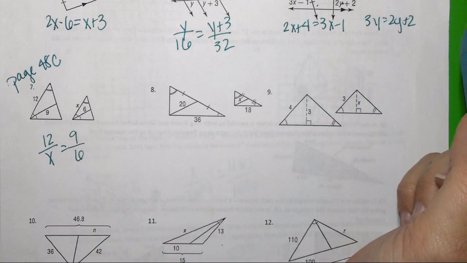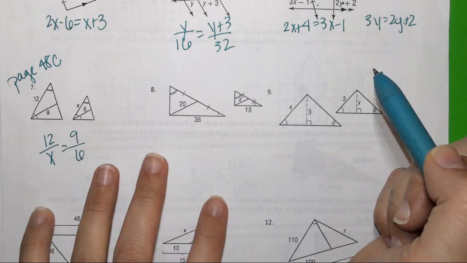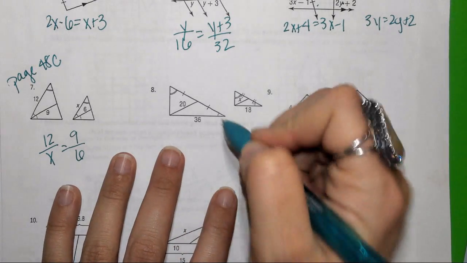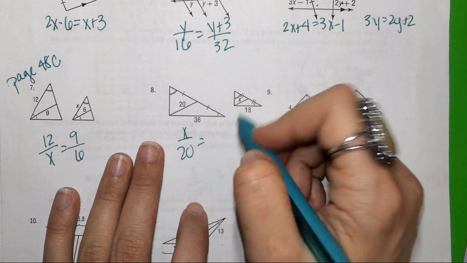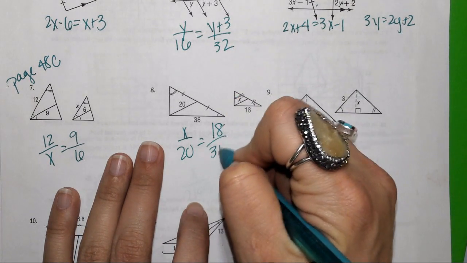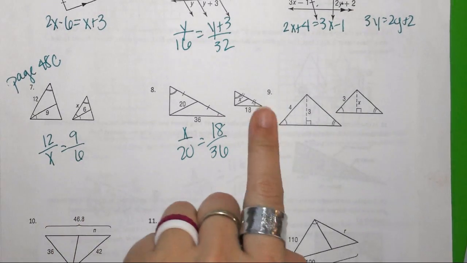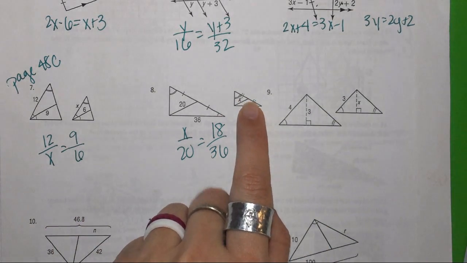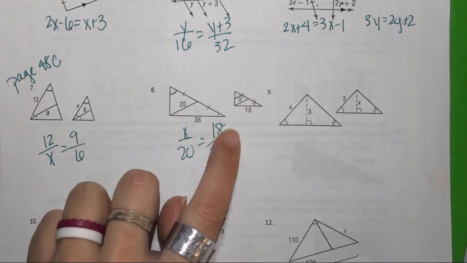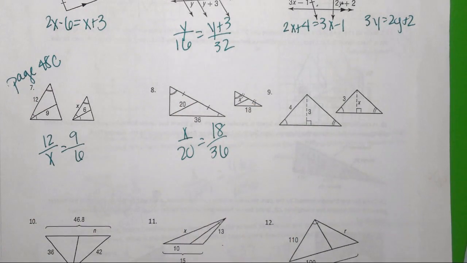Help me figure this one out. I got it. All right, tell me, Blake. I got x divided by 20 equals. Good, take a point. Now, he started with the triangle on the right. Is that okay? Yes, it does not matter as long as you start in the same place on both sides of your proportion. All right, number 9.